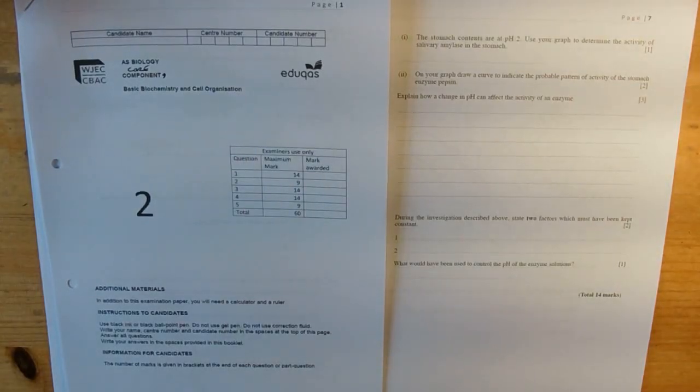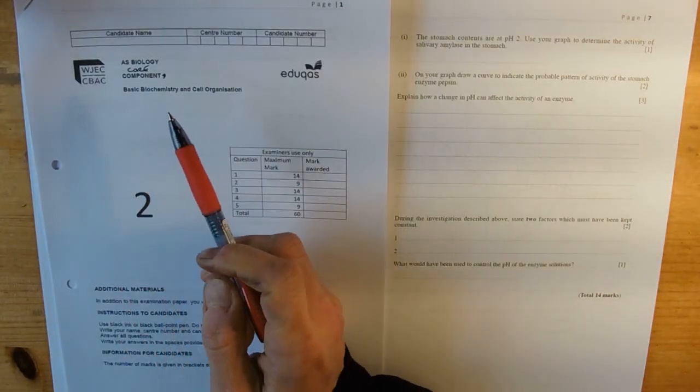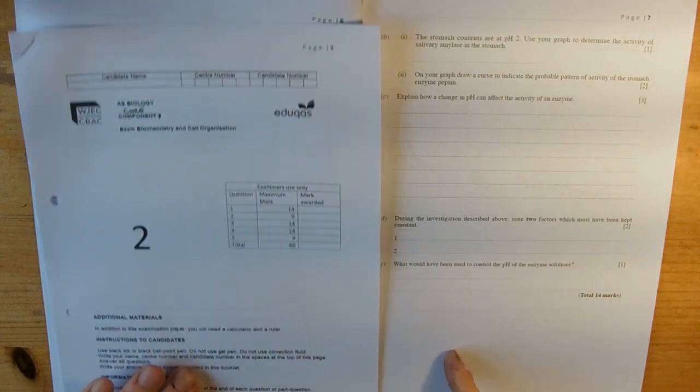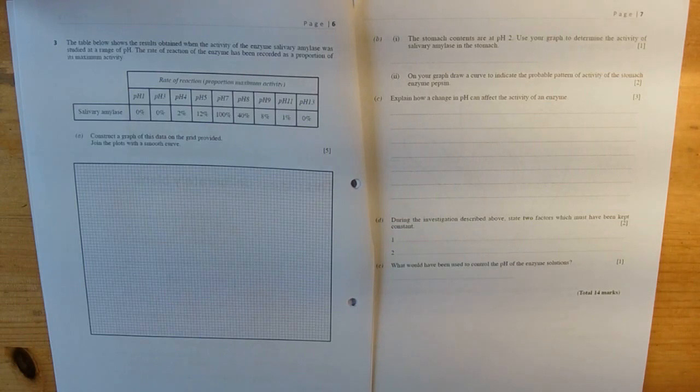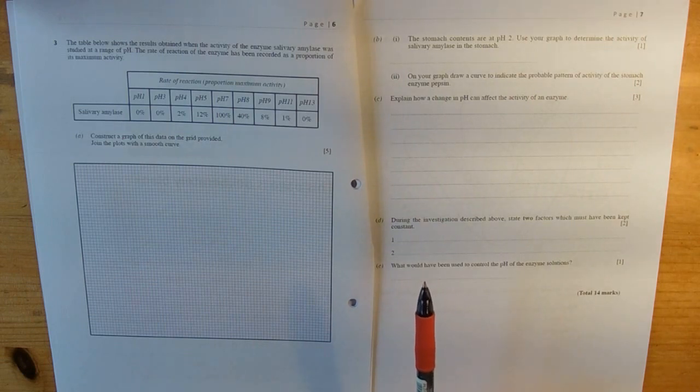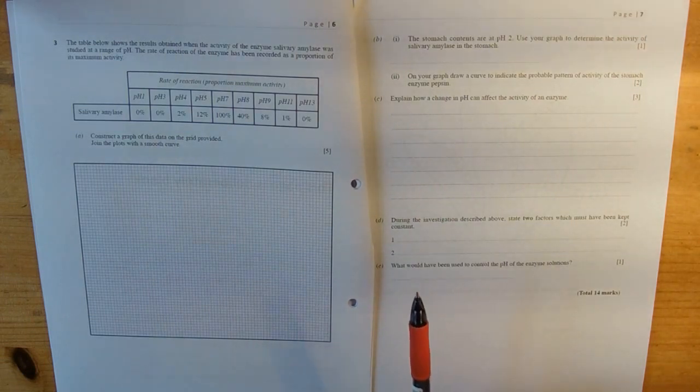This is the core concepts, or core component, mock exam, mock exam number 2, and we're up to question 3. Oh, it's happened. Just like your teacher said, at some point you might have to draw a graph on an exam, and here it is. Oh dear.